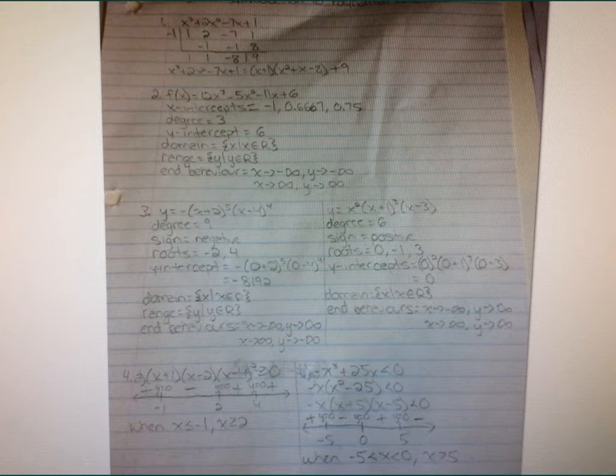So for question 1, starting up here, that one's great. You did the synthetic division, and most people prefer that over the long division, and you ended up with the remainder of 9. That's perfect.